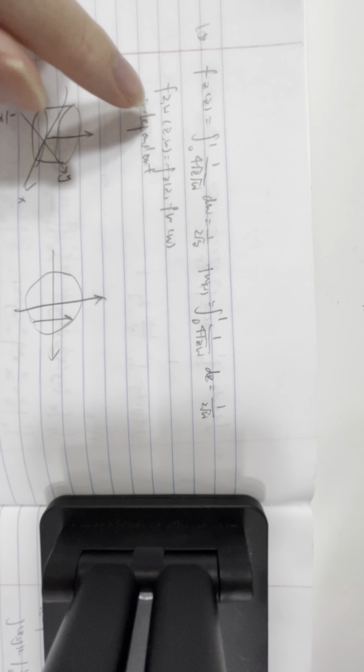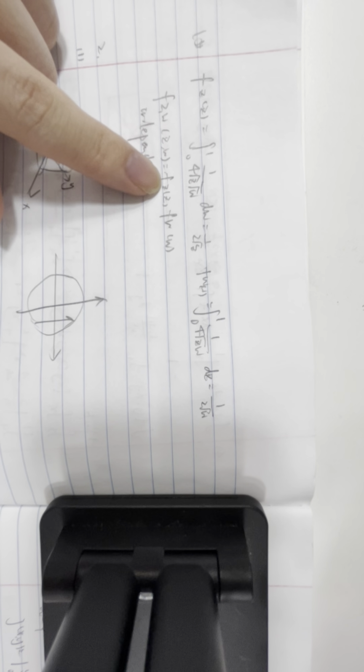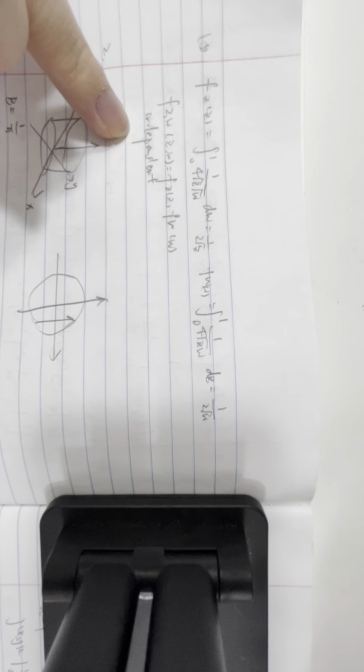So we can know that f(z,w) equals f_Z(z) times f_W(w), so it is independent.